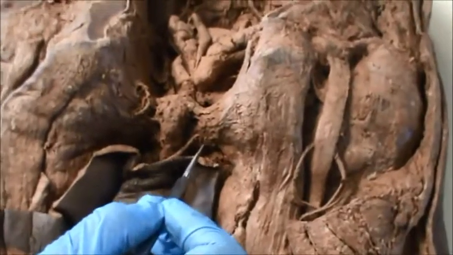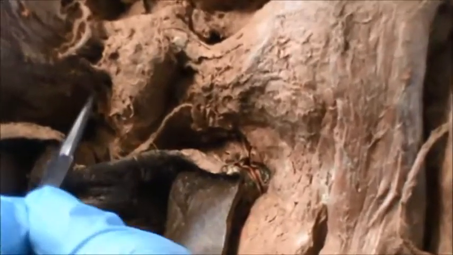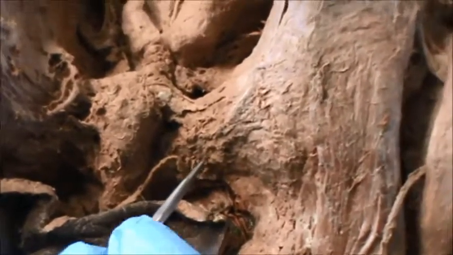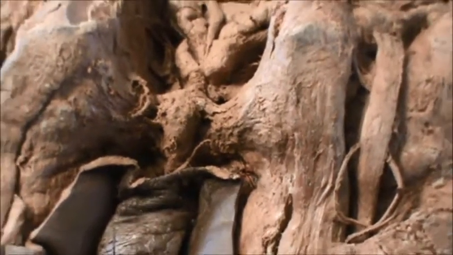This is the bulb of the penis, so this structure lateral to it, that would be the urogenital diaphragm. Okay, so you can see it's not a specific area, it's sort of undefined, but you need to look at the position of it, which makes it easier to identify.